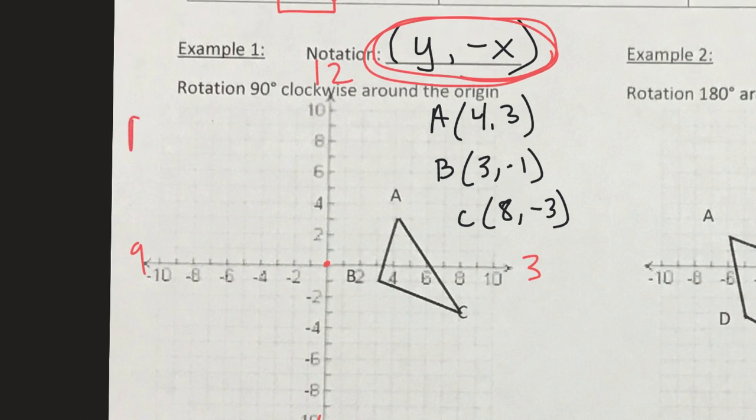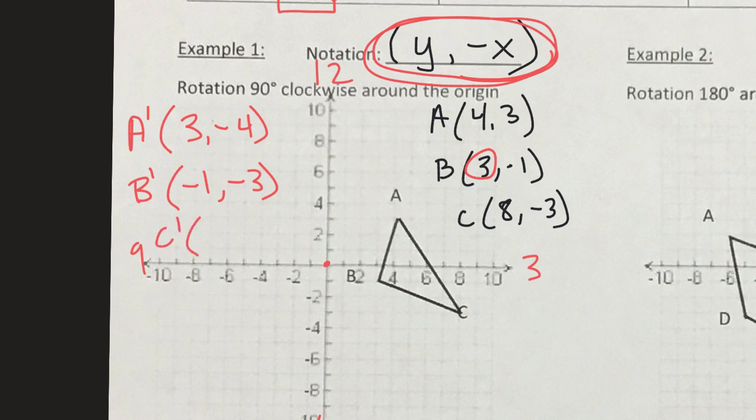So that means A prime is going to end up at 3, -4. B prime is going to end up at -1, -3. And C prime is going to end up at -3, -8. Okay, the y value stays the same. It just becomes your new x, and the x value changes sign.